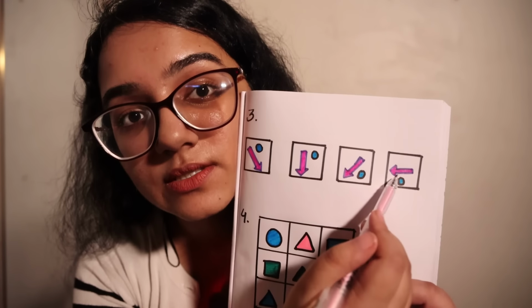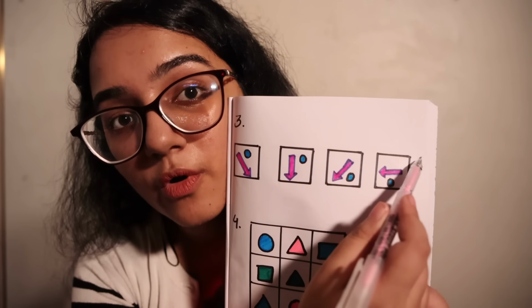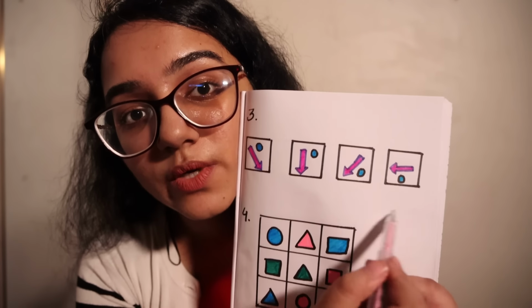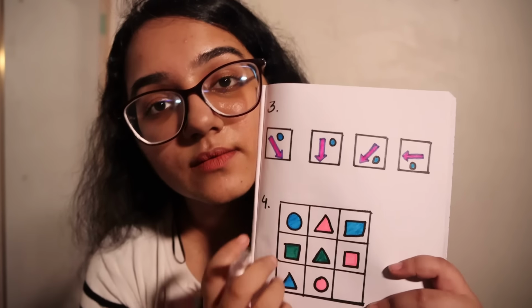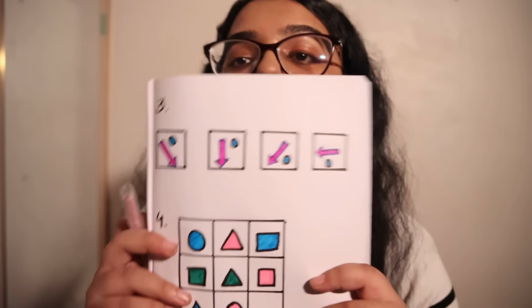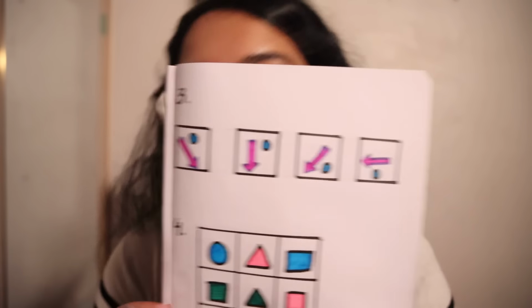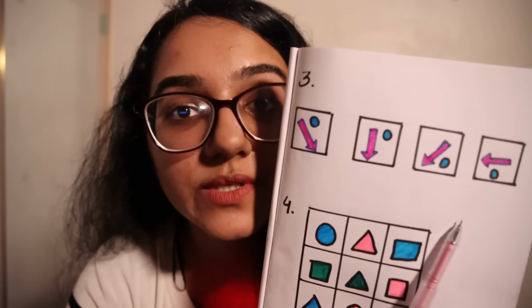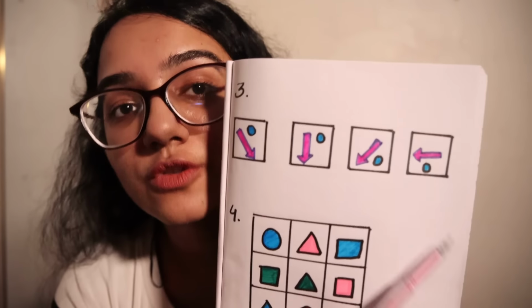Like after this, if there was one more box, what would go in that? Yes, makes sense, right? Good. I'm going to give you a few seconds. Take your time to solve this.